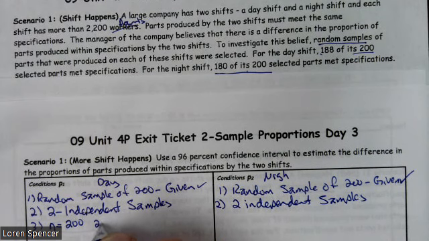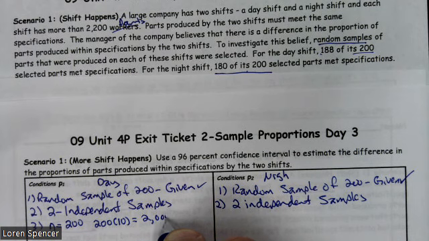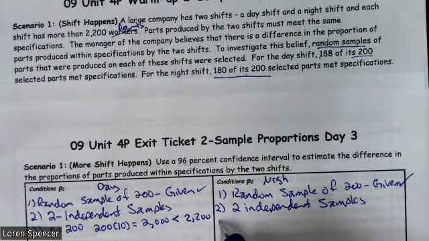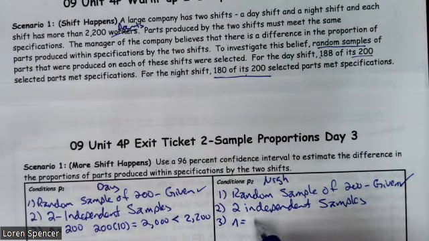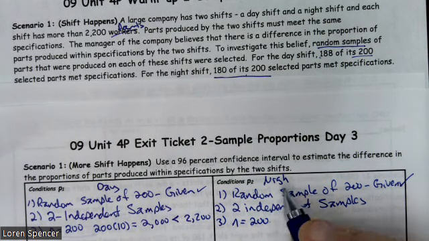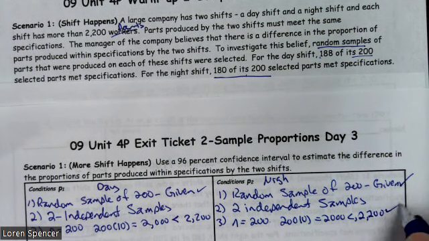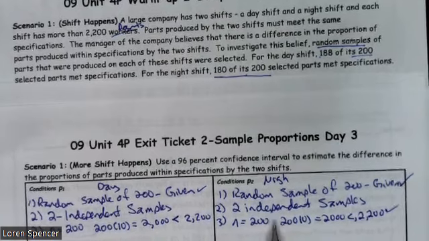We multiply by 10, and we end up getting 2,000. And that's less than the 2,200 that we said was the population. Over here, n equals 200, 200 times 10 equals 2,000, and that's less than the 2,200. So in both cases, it's okay to sample without replacement.